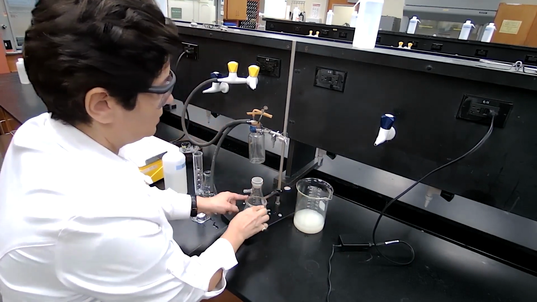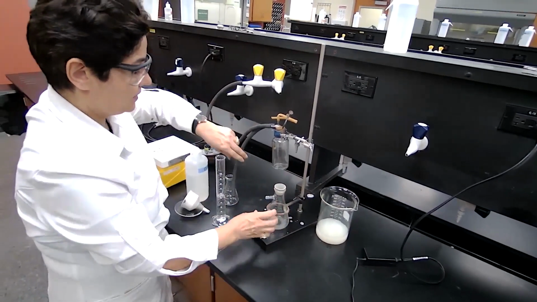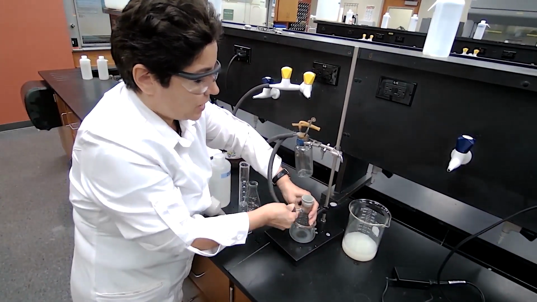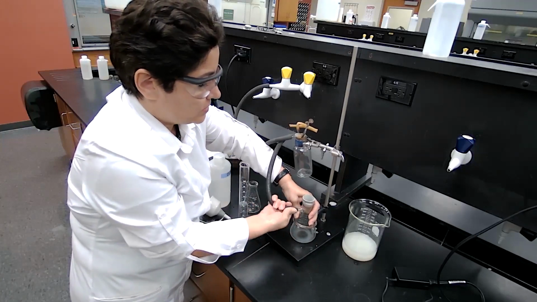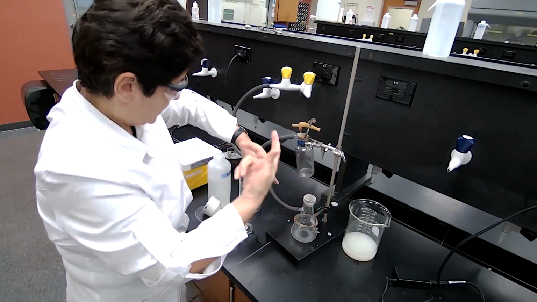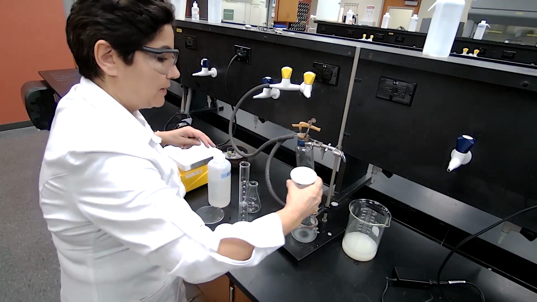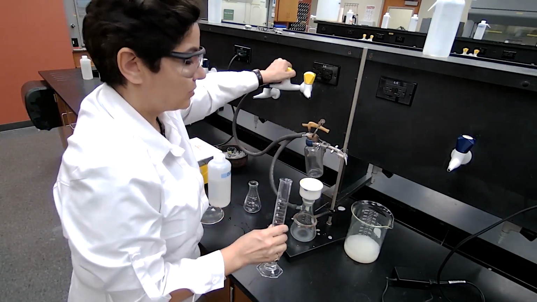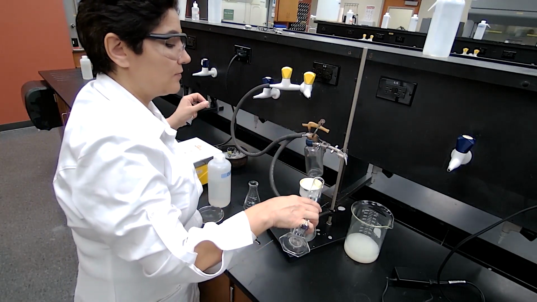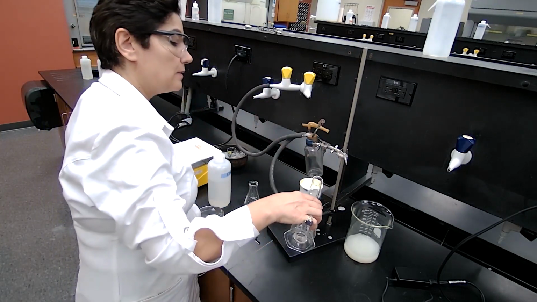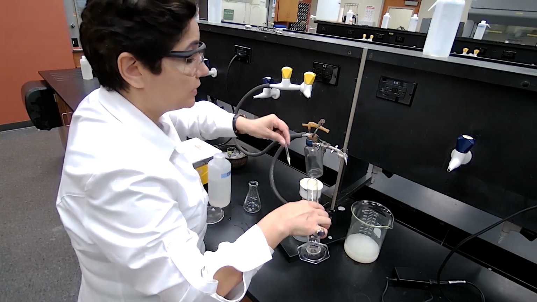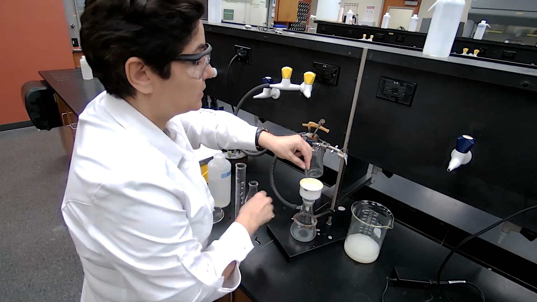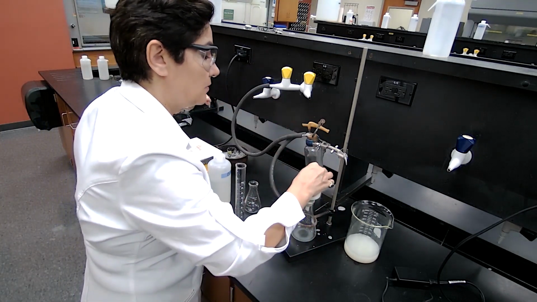The purpose of this clamp is to keep the vacuum flask in place, so when I turn on the vacuum, it's not pulled, dropped, and broken. Okay. Vacuum is off. I add the additional 50 milliliters. This is the third 50 milliliters of water. Mix it with the stirring rod, with the glass rod.